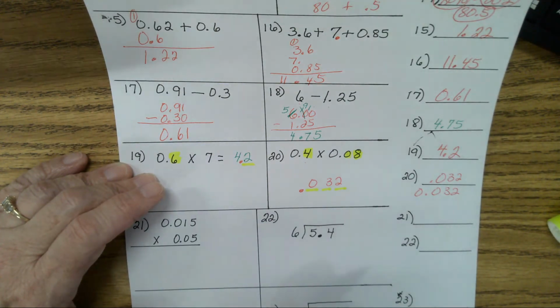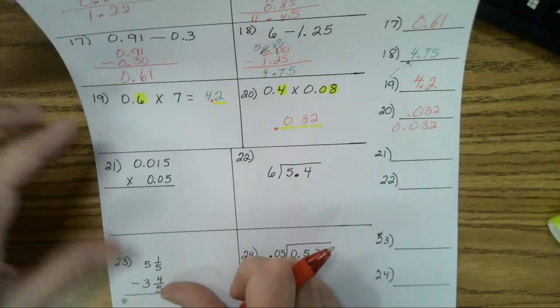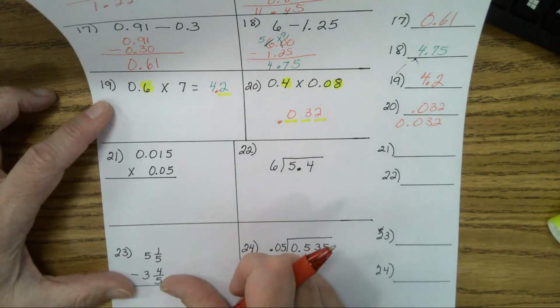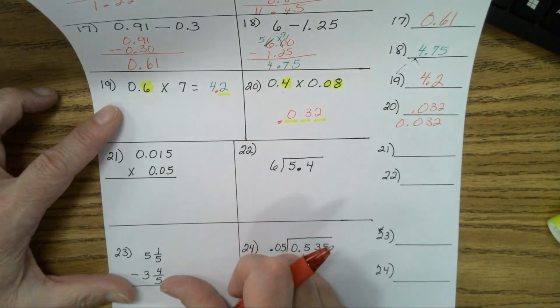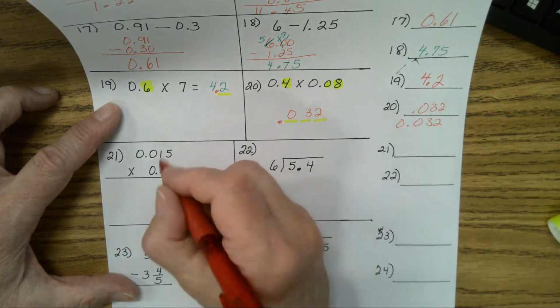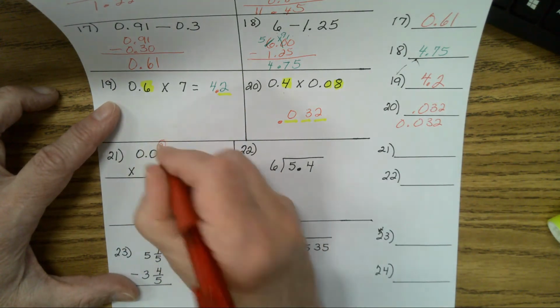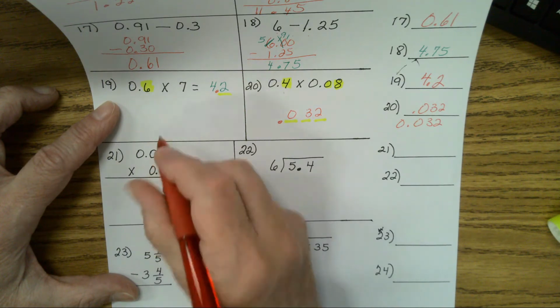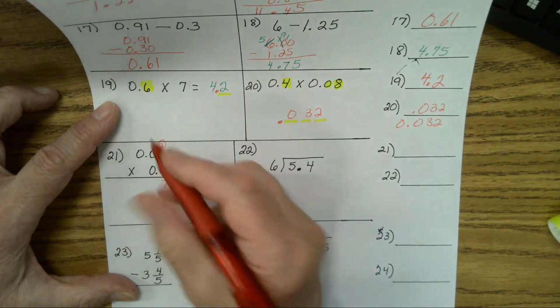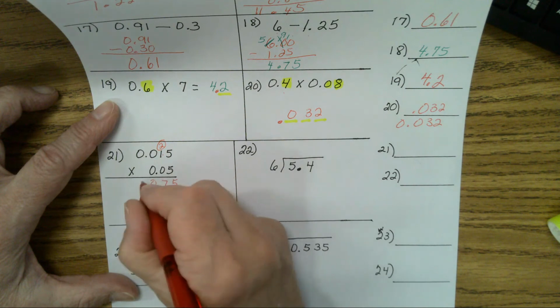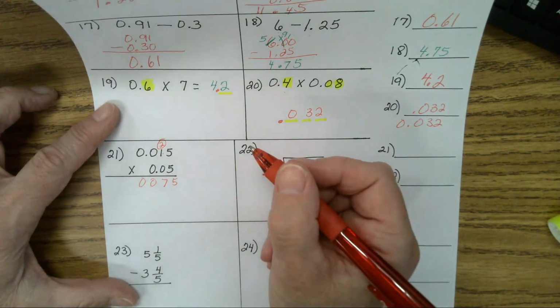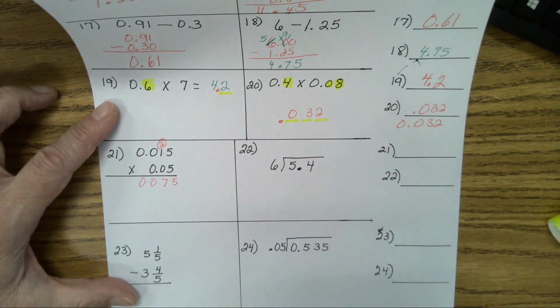Okay, now let's do 21. You had the numbers right, but your decimal points weren't in the right spot. That was just so sad. 5 times 5 is 25. Put down a 5, carry a 2. 5 times 1 is 5, plus 2 is 7. And then you could do 5 times 0 and 5 times 0, but they're just zeros. This is where some of you messed up.